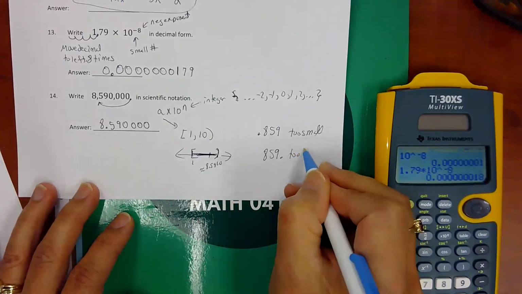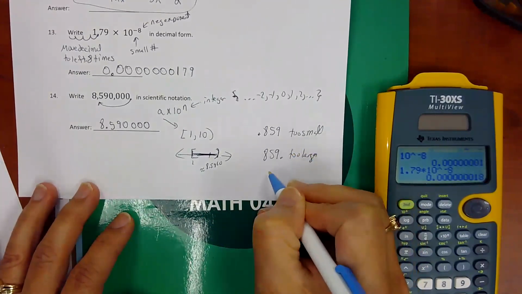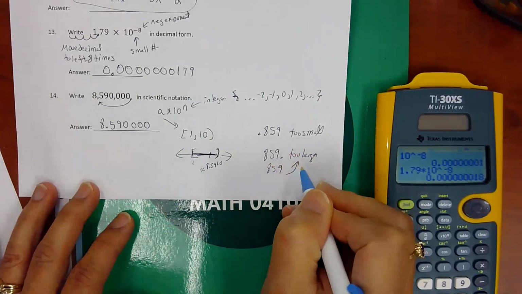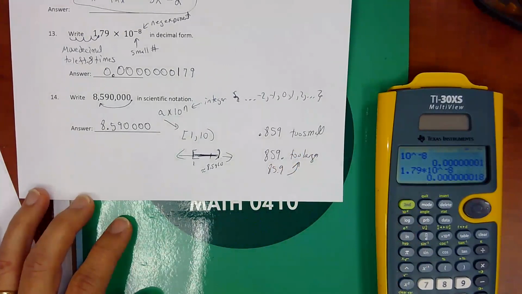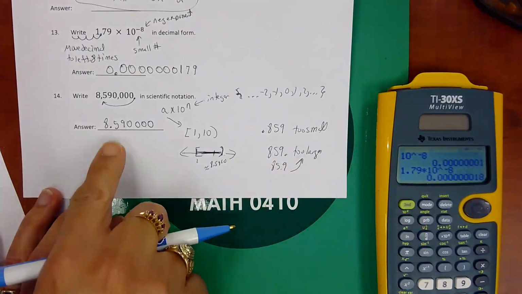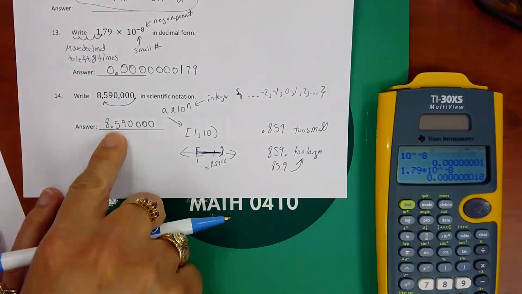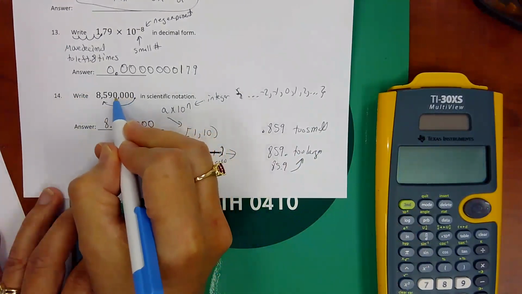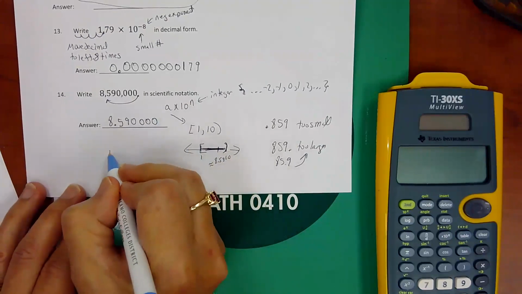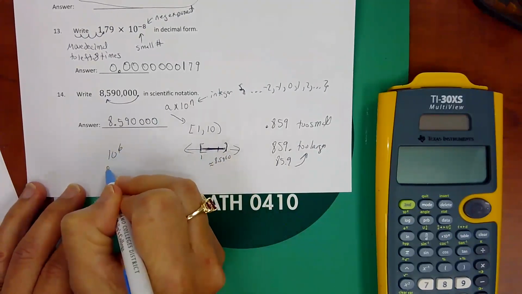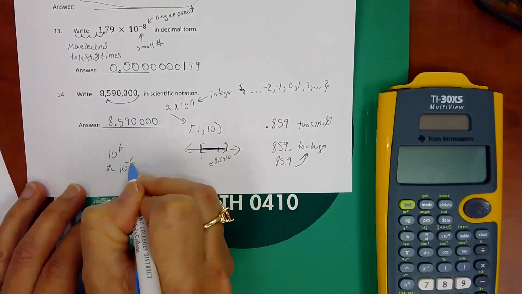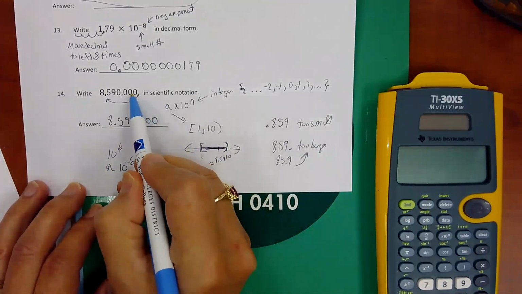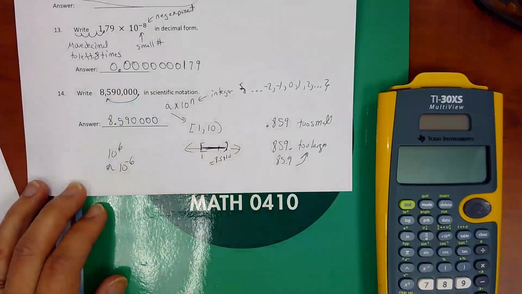That's just way too large. I mean, even 85.9, even that's too large. There's only one correct place to put it, and it would be between the 8 and 5. And then how many moves was that? 1, 2, 3, 4, 5, 6. So now you're thinking, do we go with times 10 to the 6? Or do we go with times 10 to the negative 6? Because we moved 6 times. 1, 2, 3, 4, 5, 6.